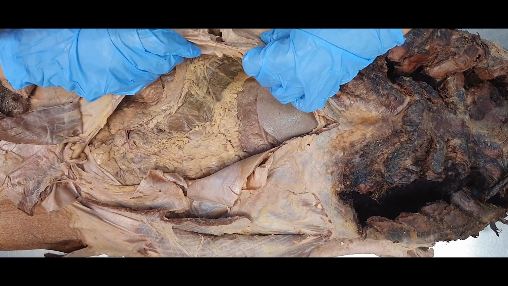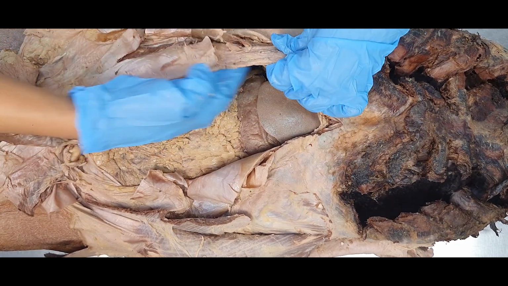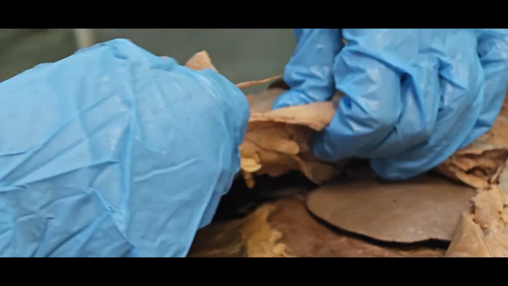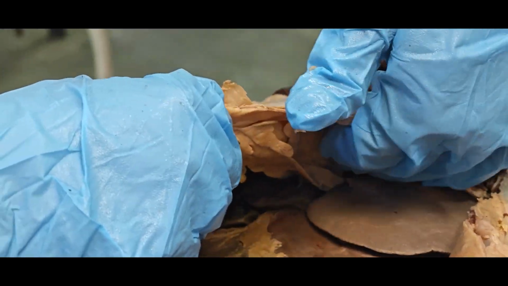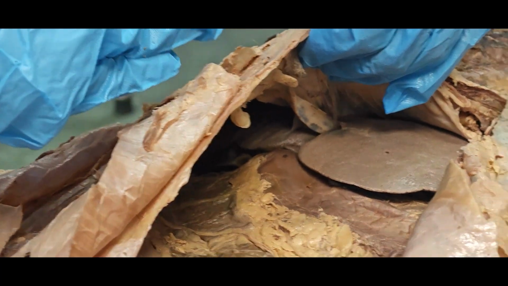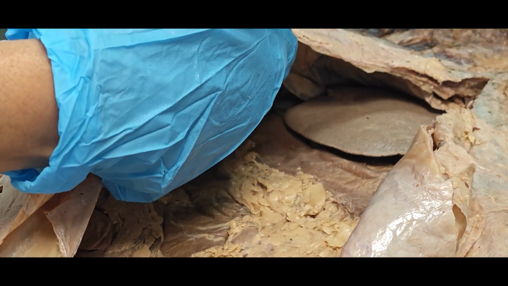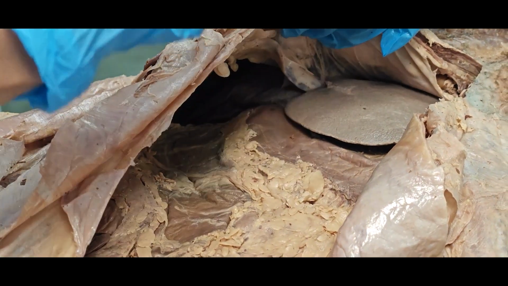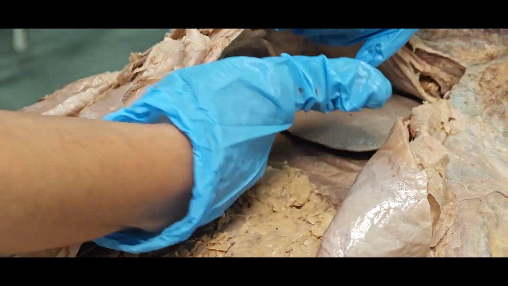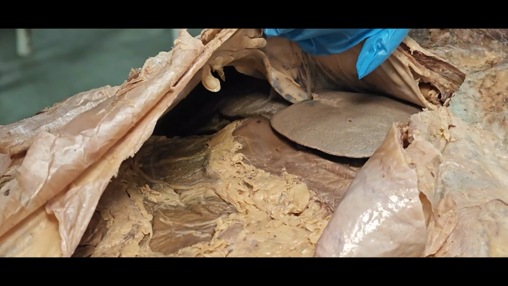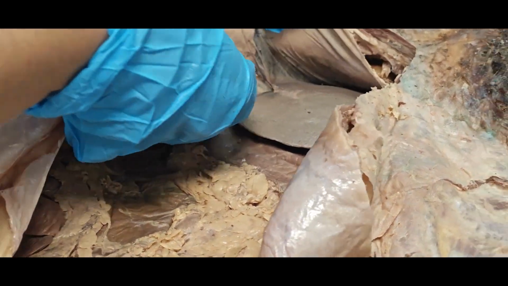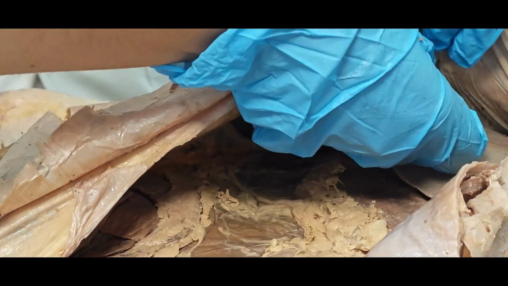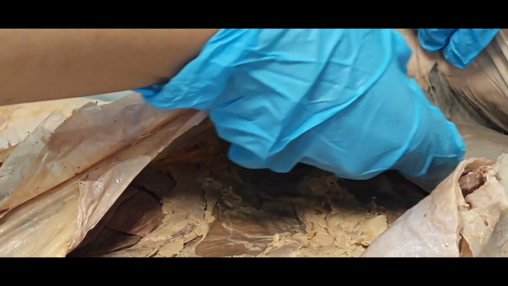So if you see carefully, this is the anterior abdominal wall, this is the level of umbilicus, and this is the parietal layer of peritoneum. This parietal layer of peritoneum, just right to the midline at the level of umbilicus, the two layers of parietal peritoneum from the right and from the left side form a fold. This is that double layered fold which is known as falciform ligament. So this is the falciform ligament.